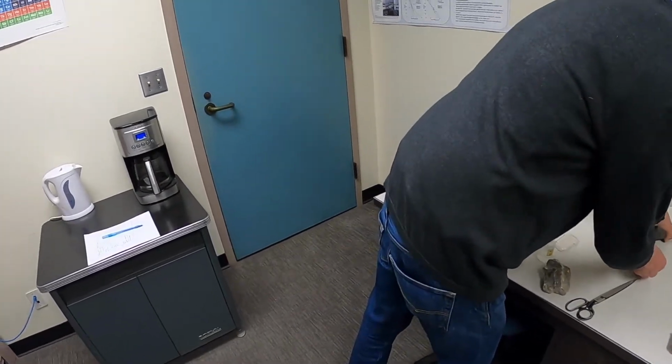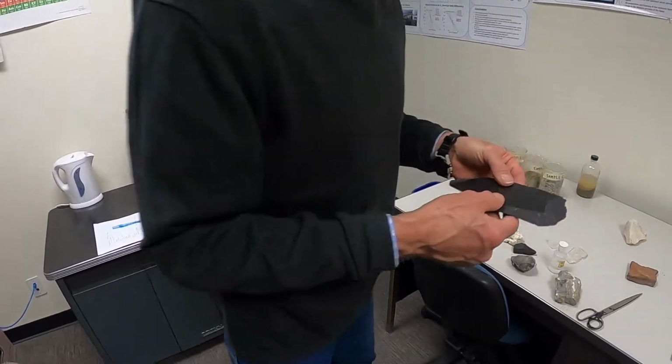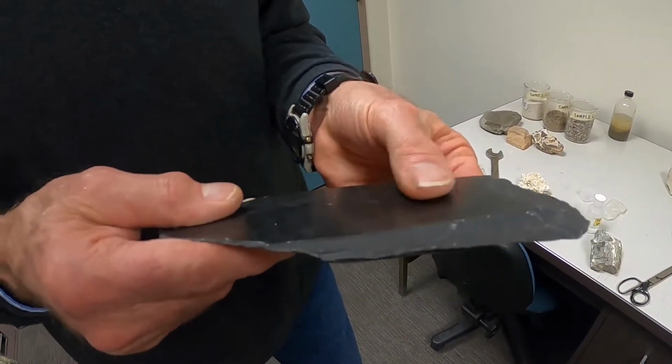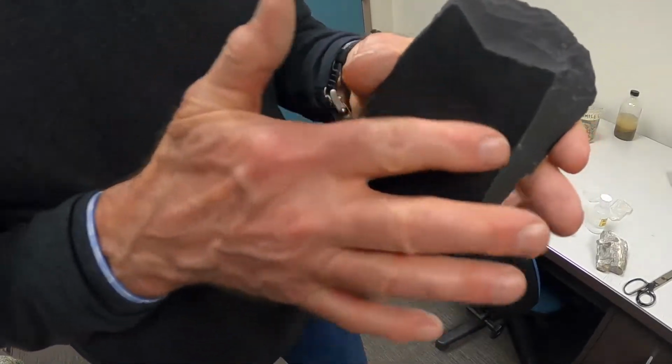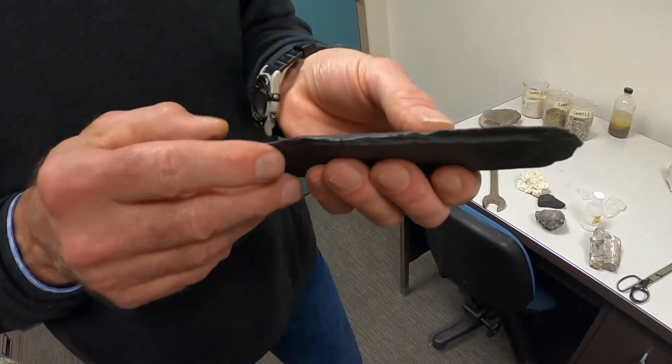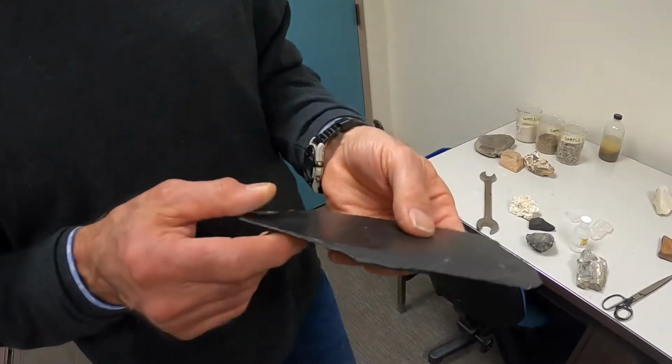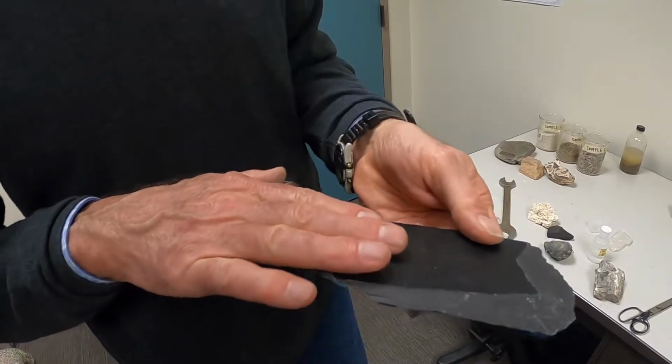Okay, if we don't expose things to quite such a high temperature and pressure, we might get a rock like this. And notice, oh, look how shiny that is and how smooth. This is a rock called slate. Oh, we can make a blackboard out of this. All right, this is what happens to shale.